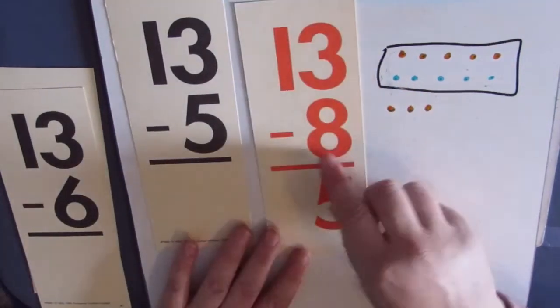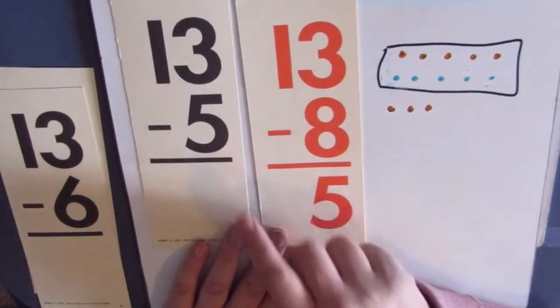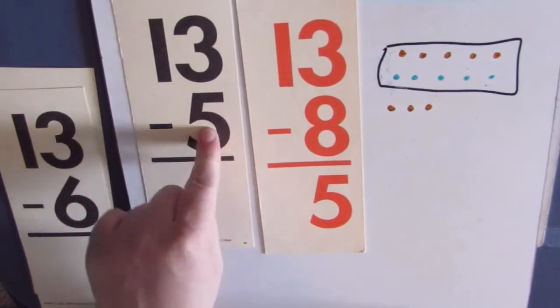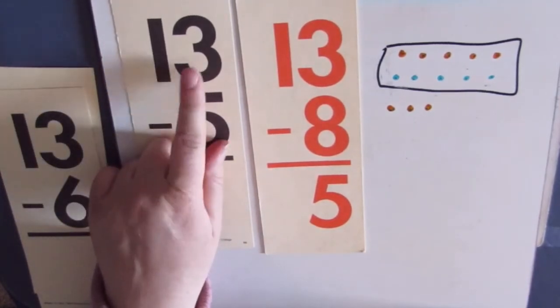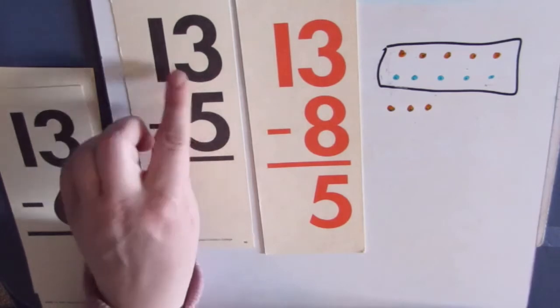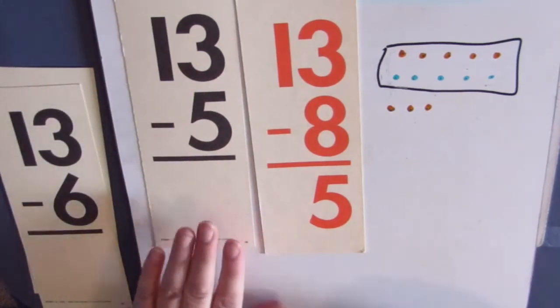Or I can also count from 5 down, or think, well, I know 2 plus 3 is 5, and if I take away the 3 from here and here, I can do 10 minus 2 and still get 8.